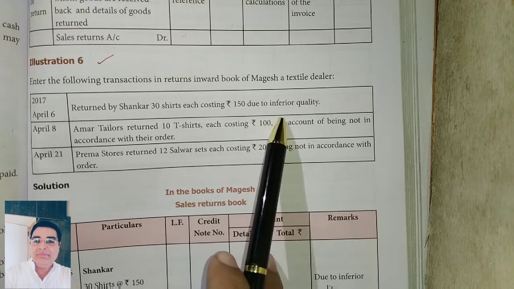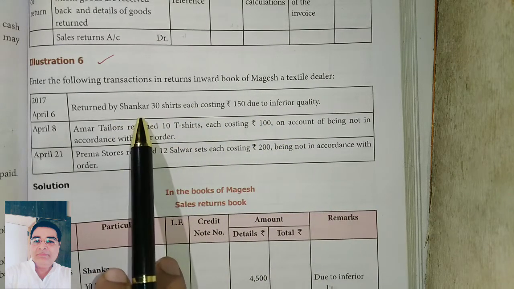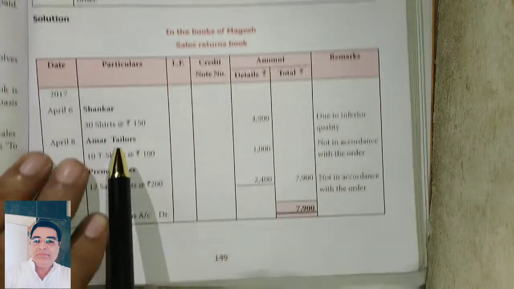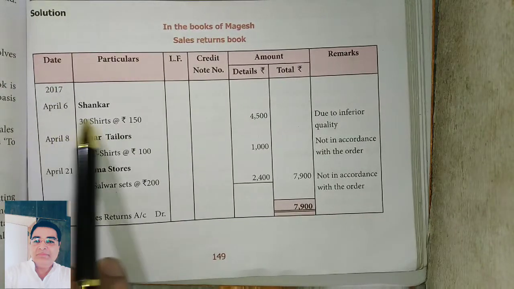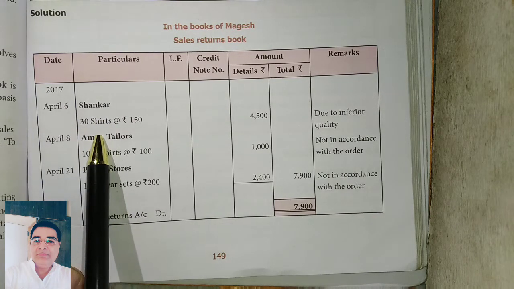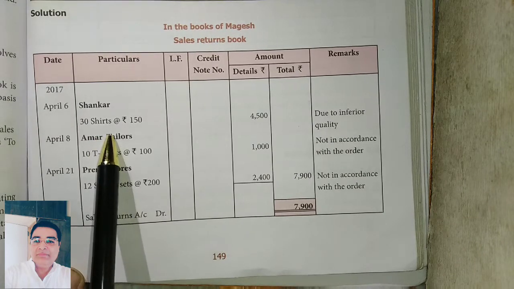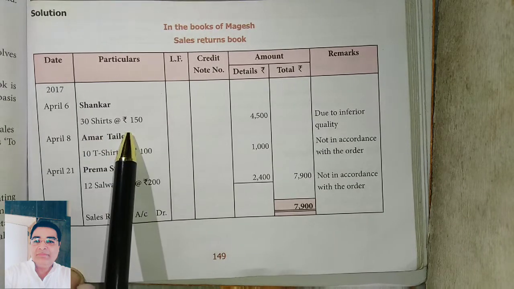Now how to write this? The name given is Shankar. So first you have to write 2017 April 6 Shankar. How many shirts? 30 shirts. He returned because of inferior quality. So 30 shirts at the rate of 150.